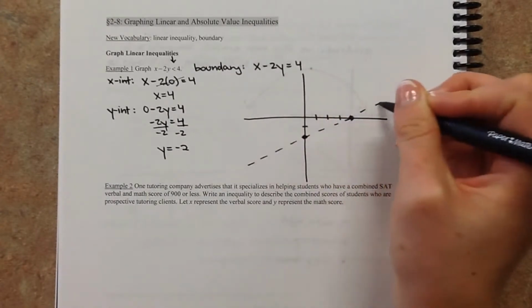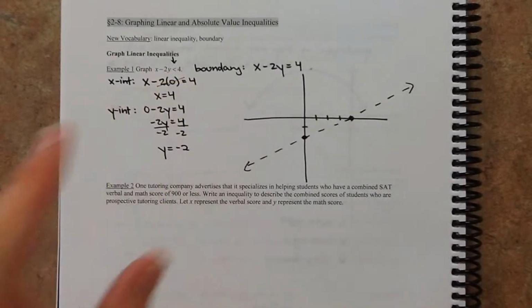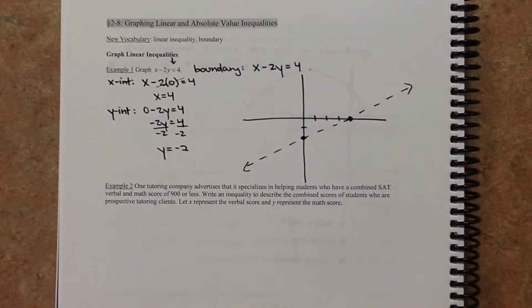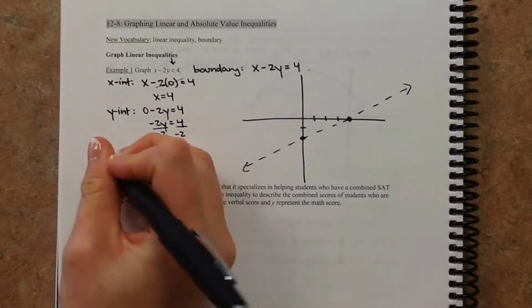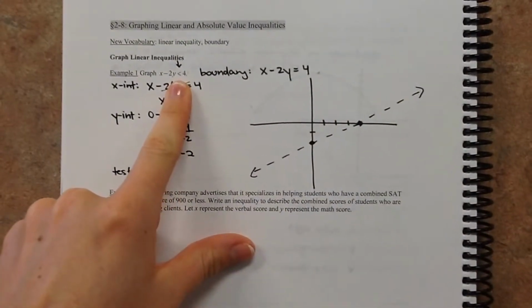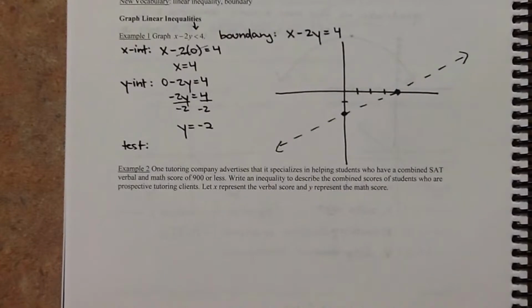You do not graph a solid line unless this has an or equal to. So if it has an or equal to, you do a solid line. If it does not have the or equal to, then you do a dashed line, just like we did here. So dashed versus solid, you got to be careful with that. And then the very last thing you're going to do, because now we shade, you want to shade everything less than. So it could be everything above or it could be everything below. But what we do is we do a test point.